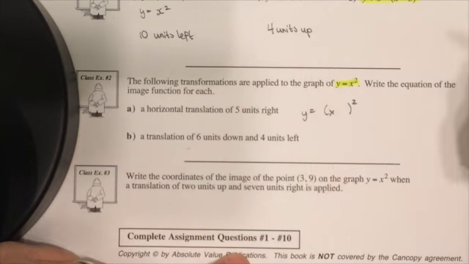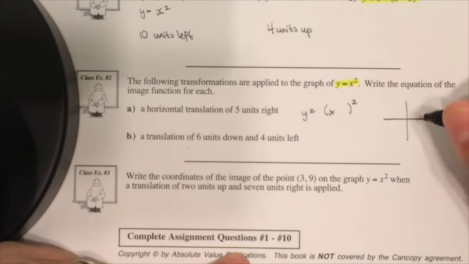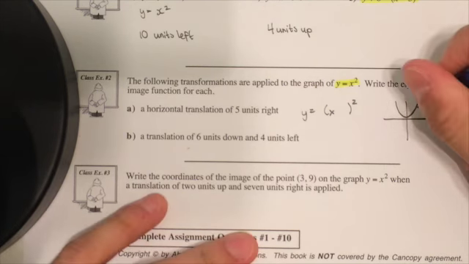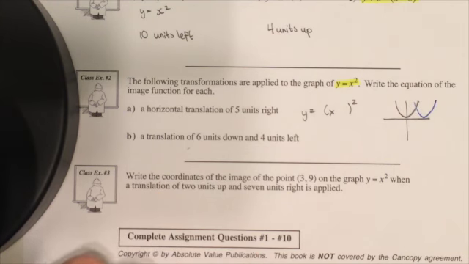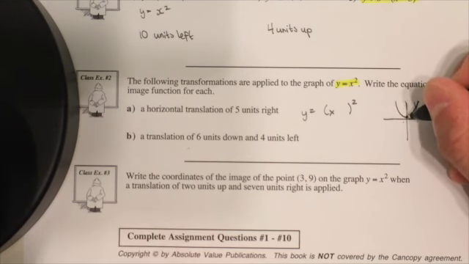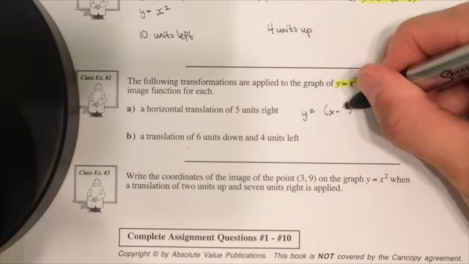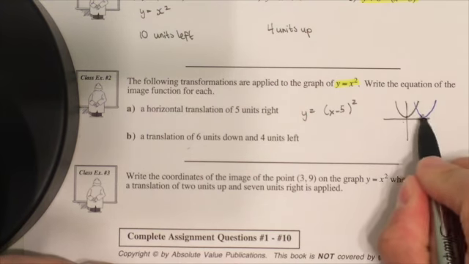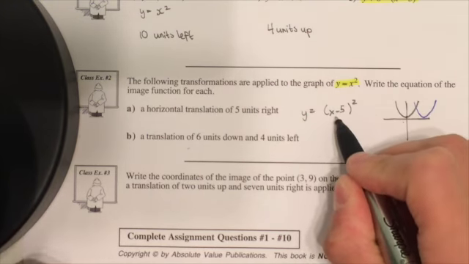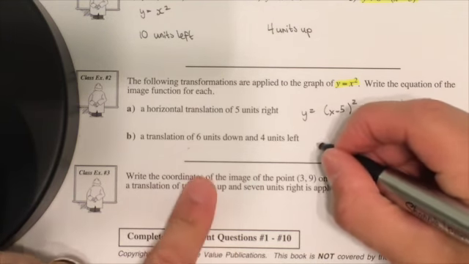But if it's 5 units right, then that means if we were to draw a graph like this, if our original parabola was right here, this new one is going to look something like this, where this is going to be its axis of symmetry at 0 and 0, and now it's going to be at 5 and 0. So that means that we have to have a -5 if it's moving in this direction. Remember, it's going to be opposite of that sign. Okay, so that's what our equation would look like. Let's look at the second one.